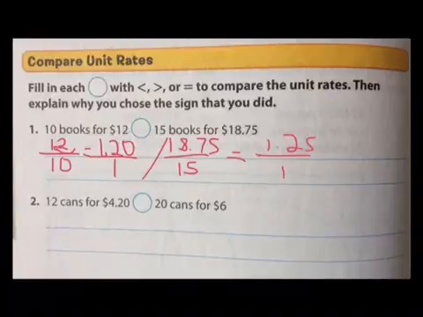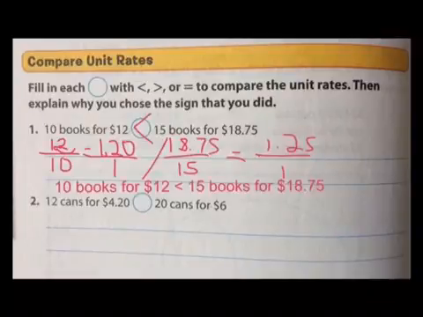So which one is greater, less than? Clearly this is bigger, right? So there's our answer. So 10 books for $12 is less than 15 books for $18.75. So this is the cheaper option. And make sure you copy all this down as you see it so that I know that you've watched the video. Let's do the next one.